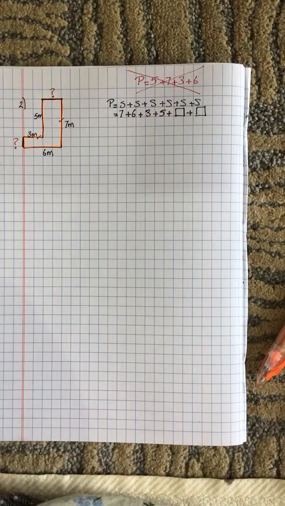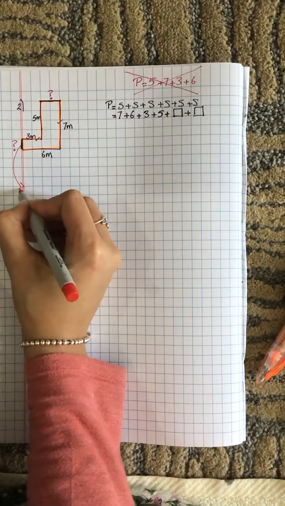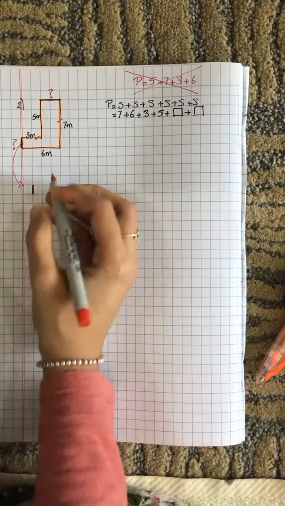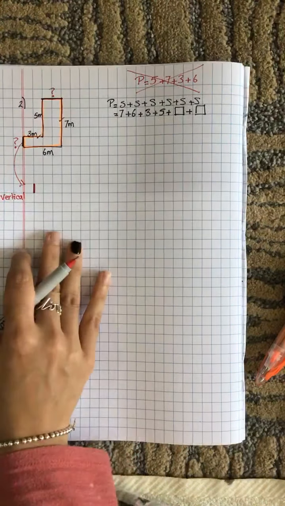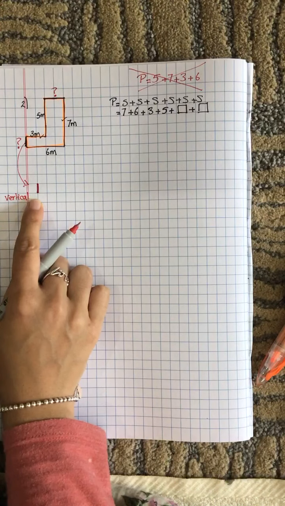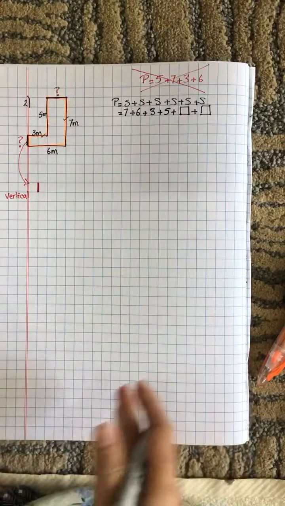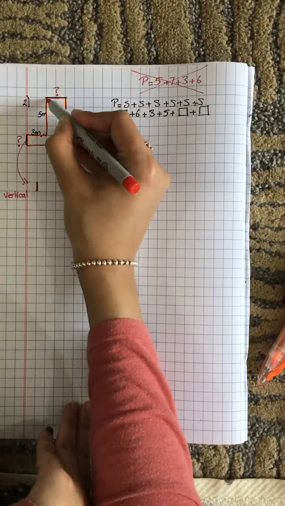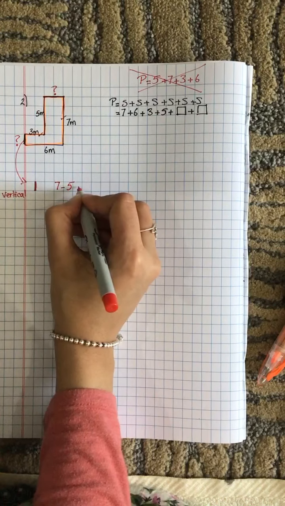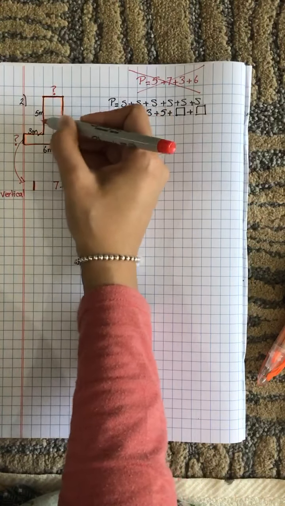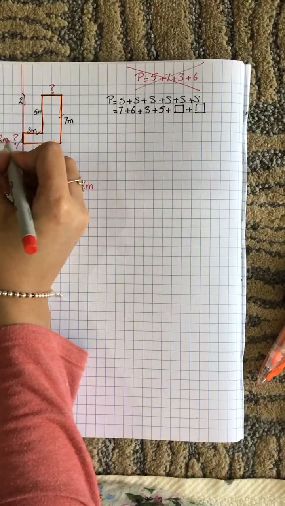Now let's find out what they are. Okay, again, use the strategy. I'm going to look at this one first. I'm going to bring this down over here so you have a little visual. This side happens to be a vertical line. Now, look at all the other sides that are also vertical, going up and down. I see there's this one, and this one. So you get those two numbers, 7 and 5, and you just subtract them. 7 subtract 5 is equal to 2 meters. So now you know this is 2 meters.